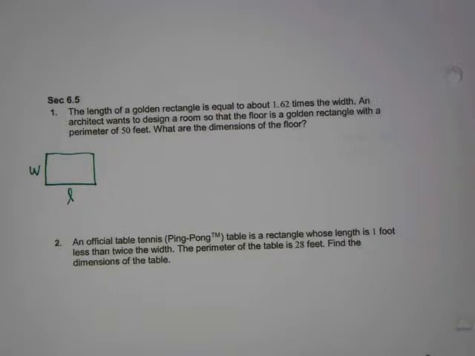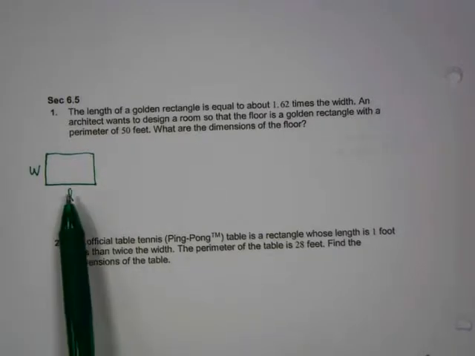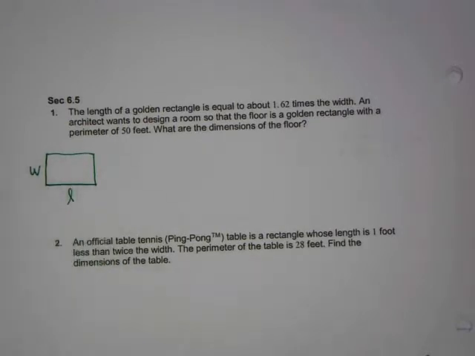If you're trying to find two variables, how many equations do you need? Two. What if I was trying to find three variables? I would need three equations. If I was trying to find 10 variables, 10 equations. Okay, so we're trying to find two variables, length and width. We need to come up with two equations.